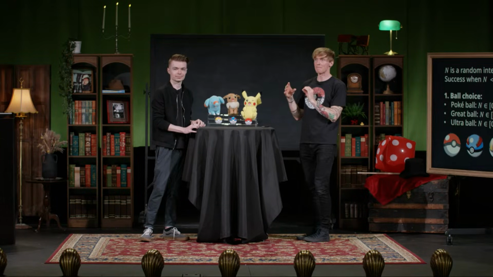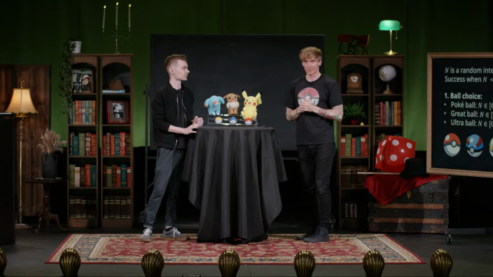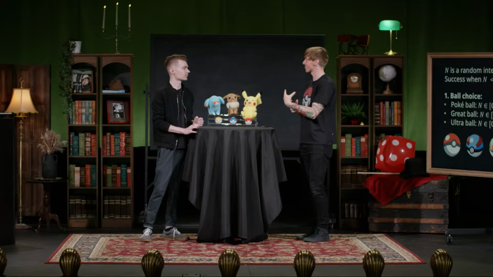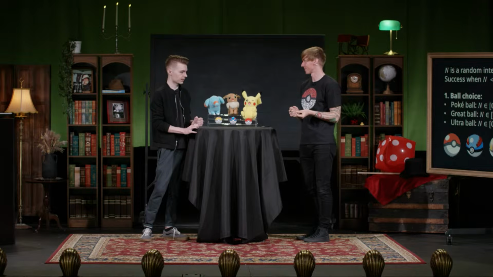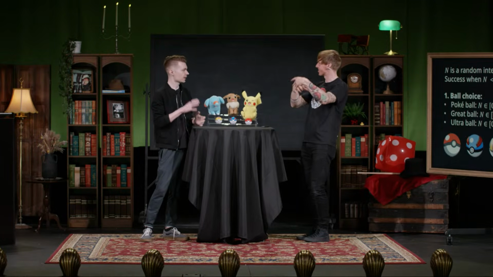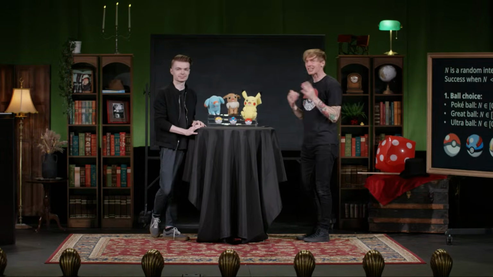Now, if we remember, the key thing when you're determining which Pokemon you're trying to catch is you need to know its catch rate. So Phanpy has a catch rate of 120. So not bad, right? It's kind of in the middle. It's a good choice compared to the others, right? Eevee is 45 and Pikachu is 190. So you've chosen wisely, I would say there.